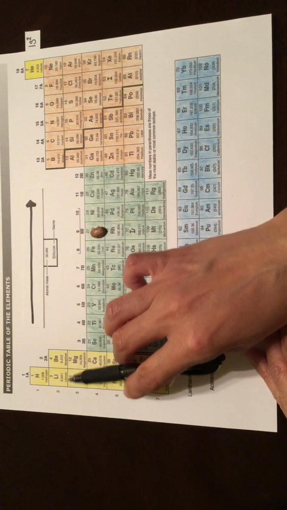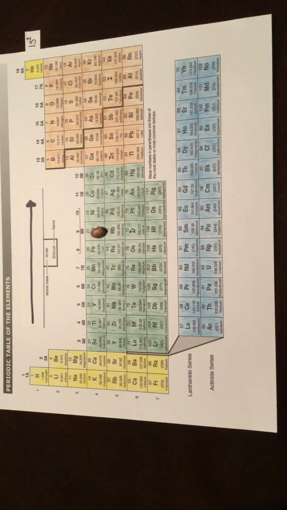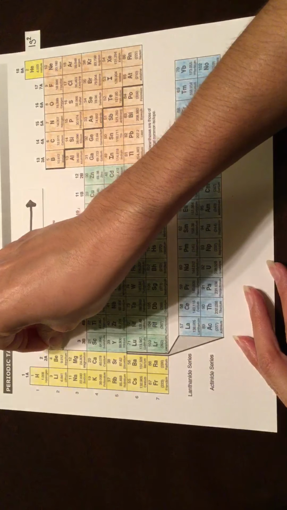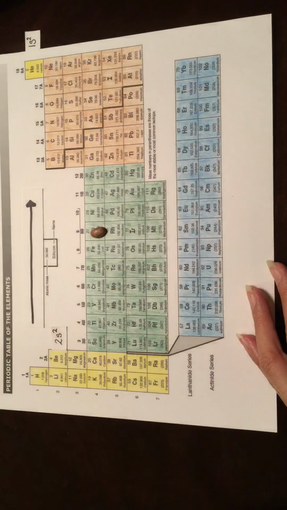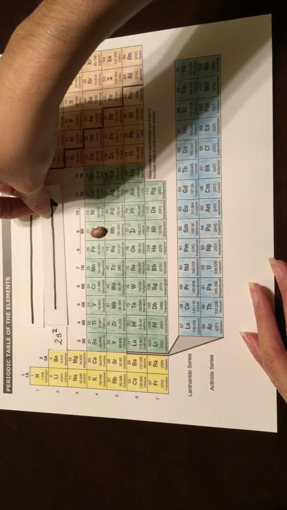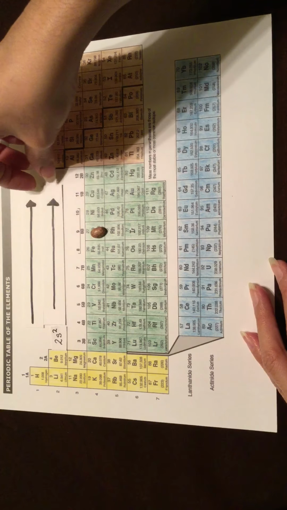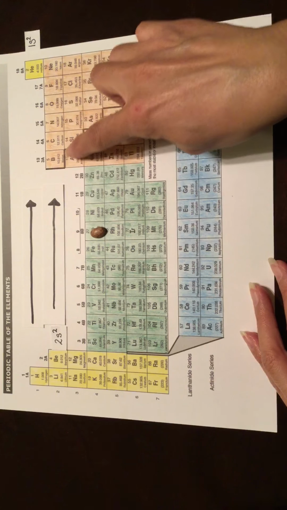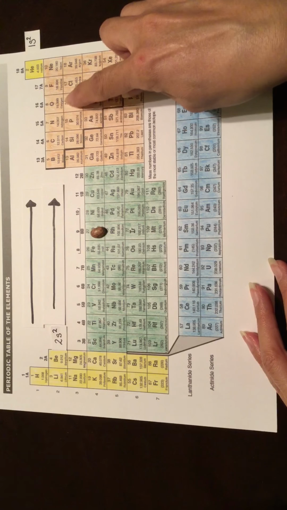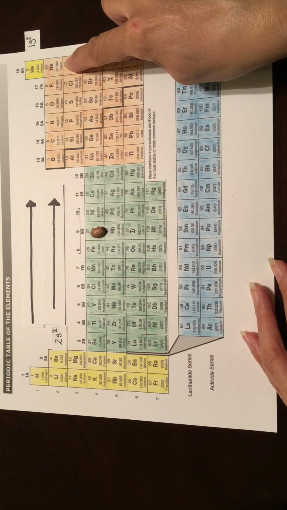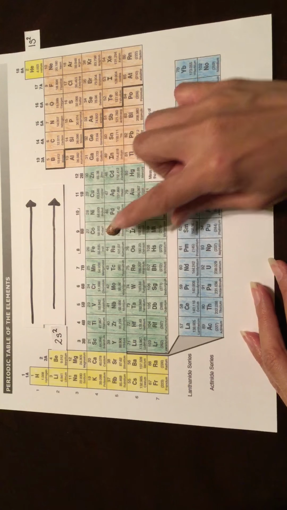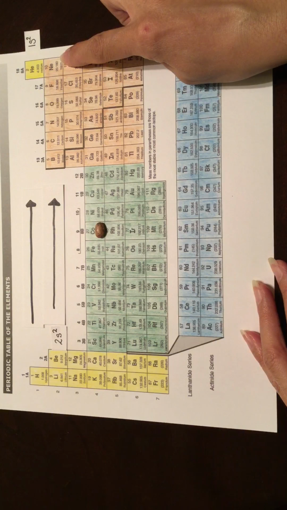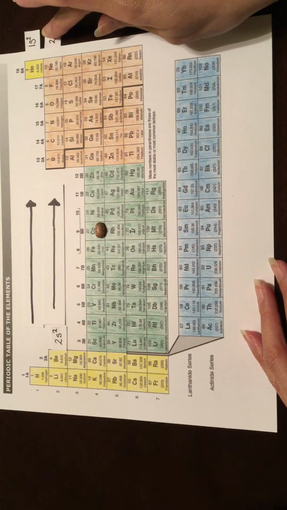I have to cross over lithium and beryllium. That gives me 2s2, reading it straight across. I'm still in my second energy level, but now on my p's, I have to go through boron, carbon, nitrogen, oxygen, fluorine, and neon. So that would give me 2p6.